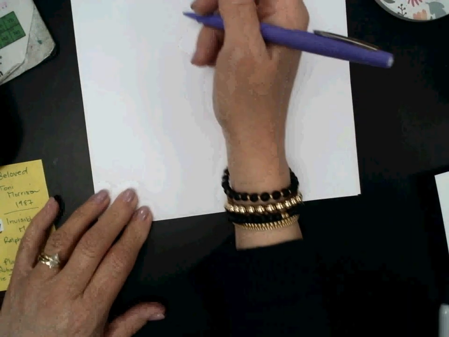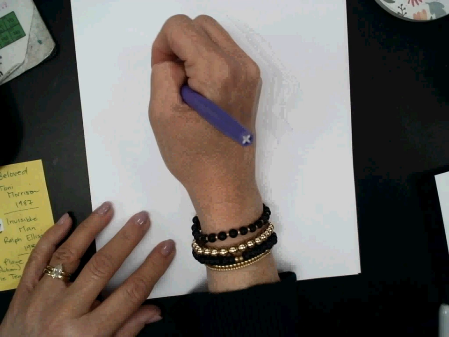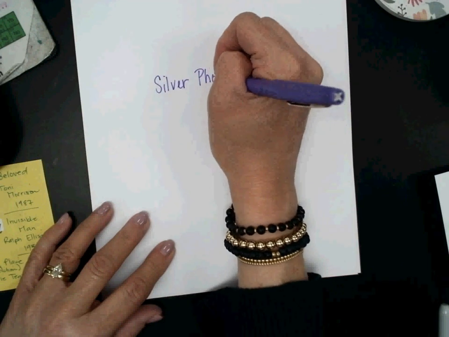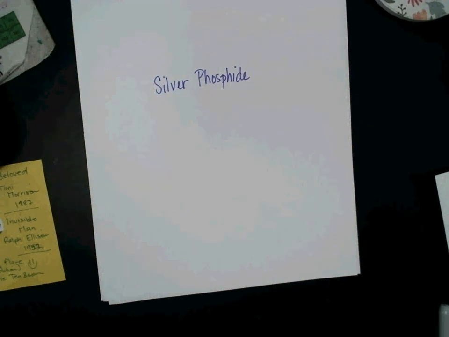Okay, so I'm going to give you another one. You have to use the magic triangle for this one. Woo, big excitement. Silver phosphide.